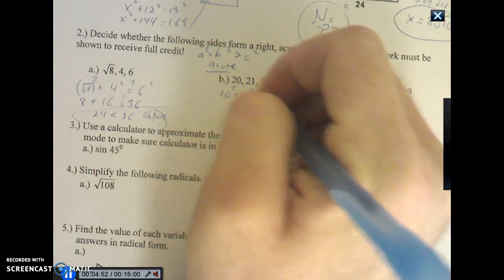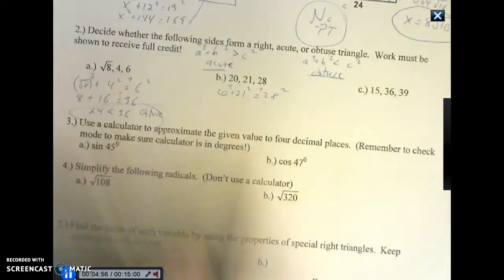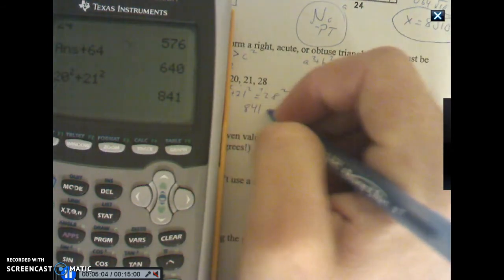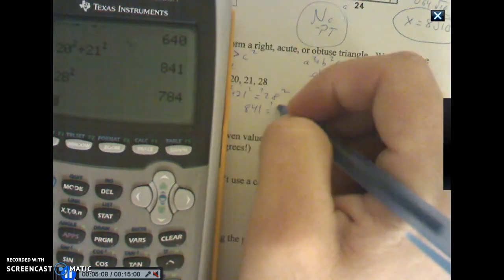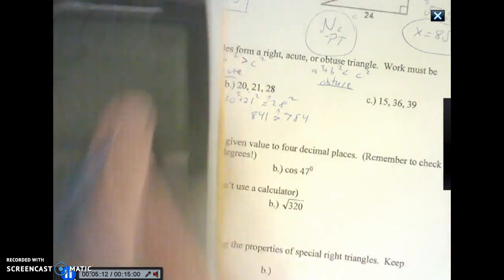ABC. Okay. 20 squared plus 21 squared gives me 841. 28 squared, 784. So this is larger. Because this is larger, that would be acute.